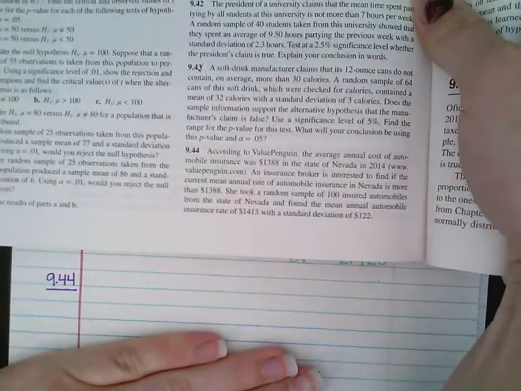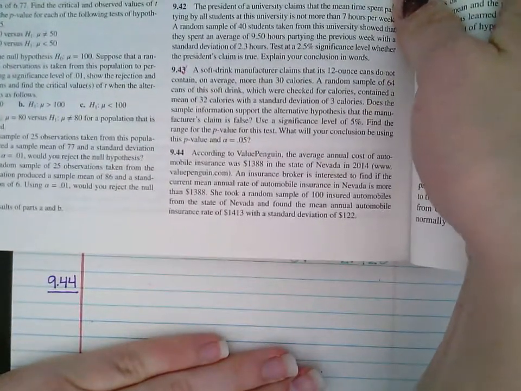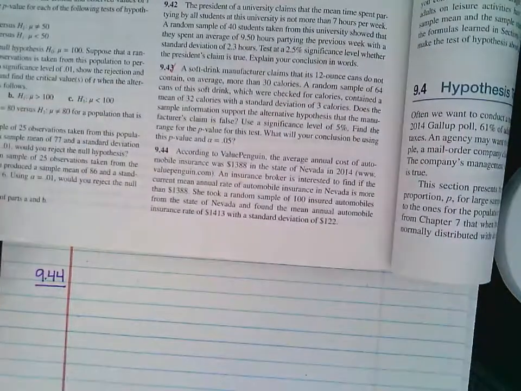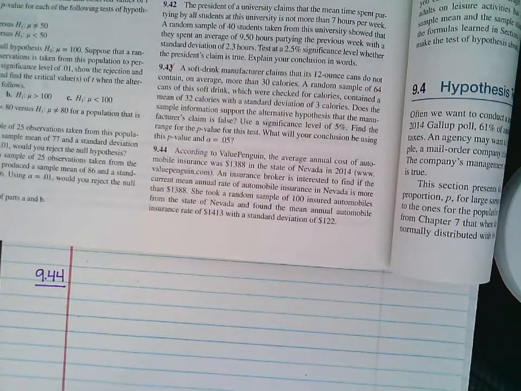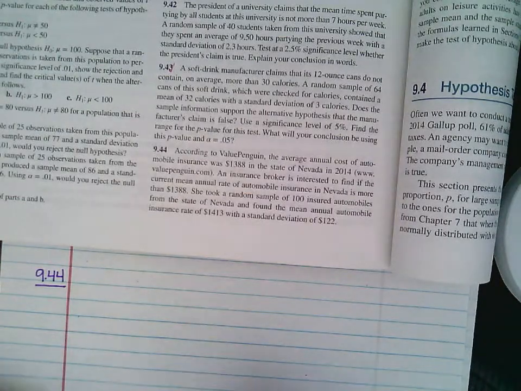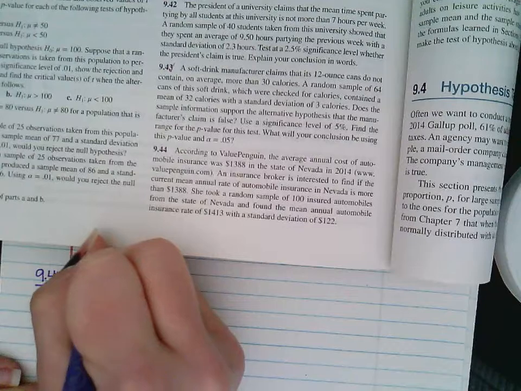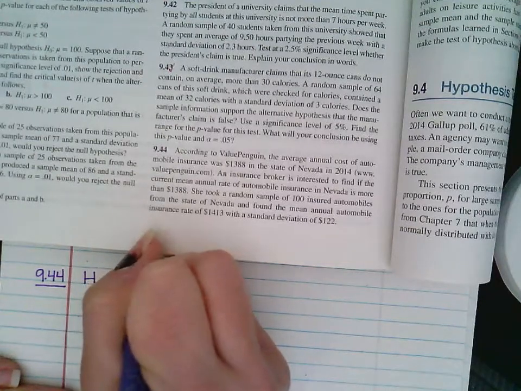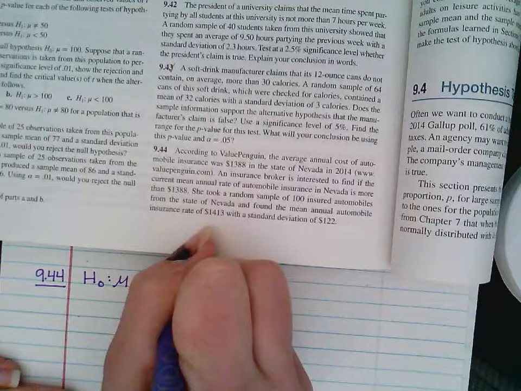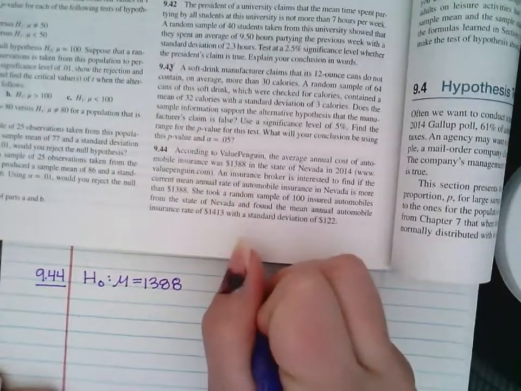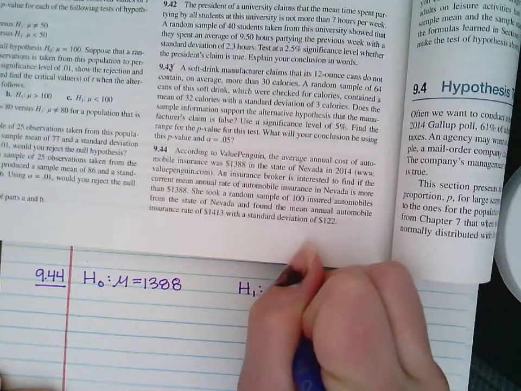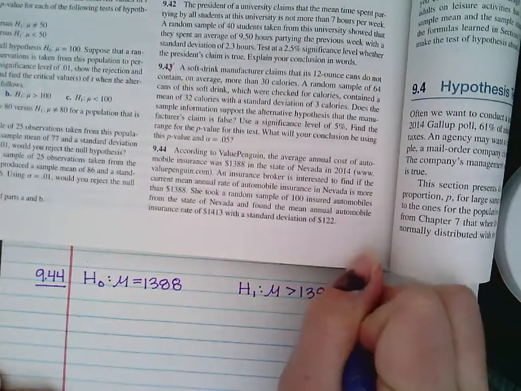Okay, according to Value Penguin, the average annual cost of automobile insurance was $1,388 in the state of Nevada in 2014. An insurance broker is interested to find if the current mean annual rate of automobile insurance is actually now more than that. Okay, so let's think about this. The current standard that we are comparing to would be $1,388. Okay, and then the insurance broker is looking at, is it actually higher than that?